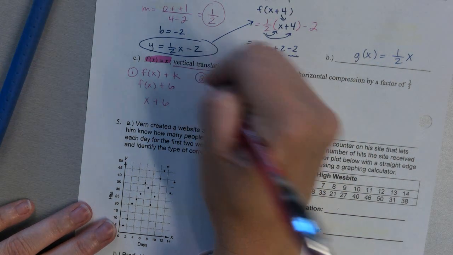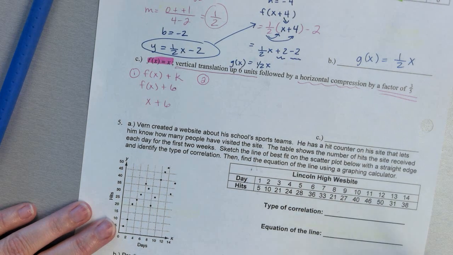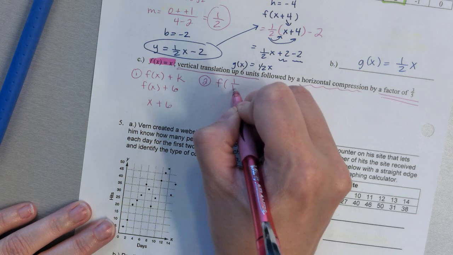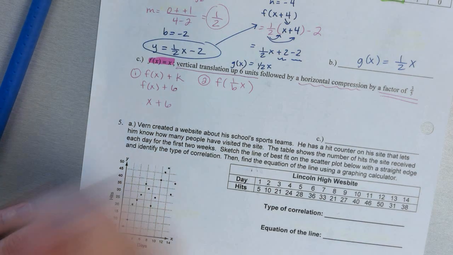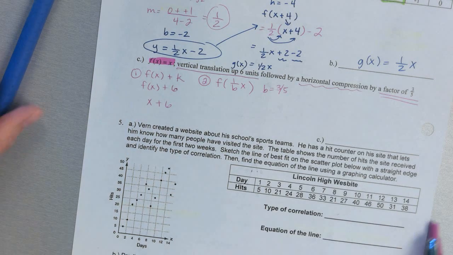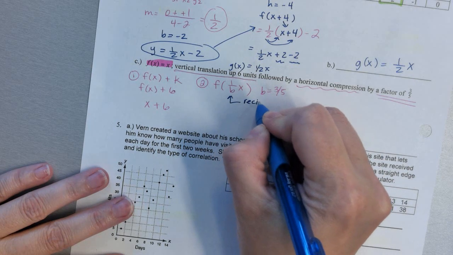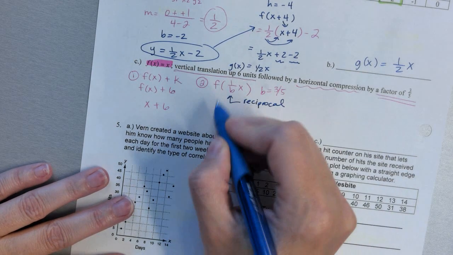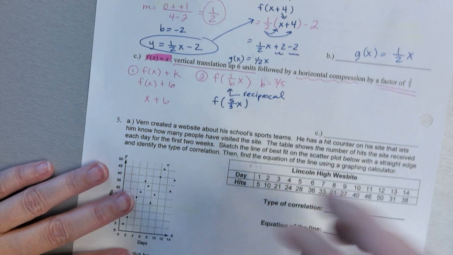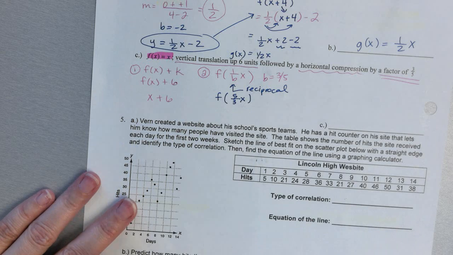And then for step 2, it's a horizontal compression by a factor of 3/5. So horizontal compression is f of 1 over b x. Your b is 3/5. Now remember, when you have 1 over b, that means that you're plugging in the reciprocal. What's the reciprocal of 3/5? 5 over 3. So look and see where this is. This is f of 5/3 x.